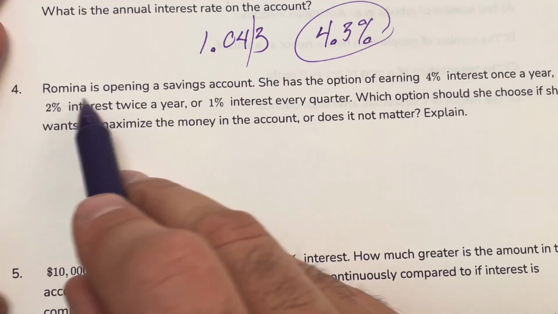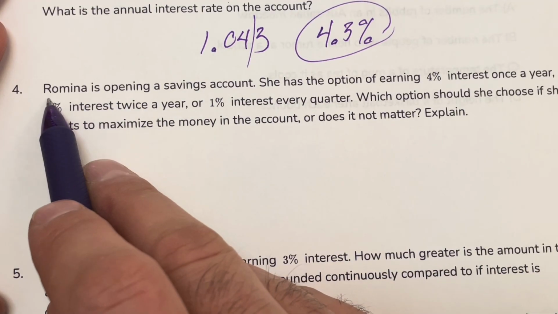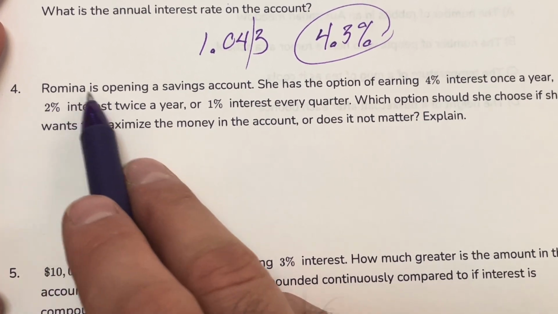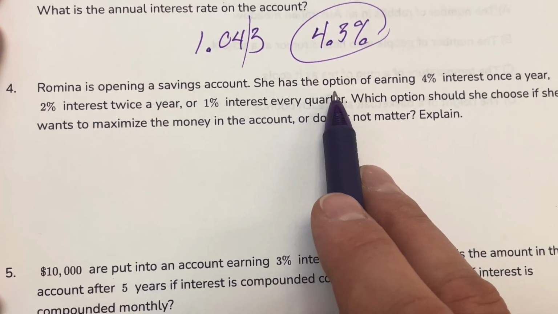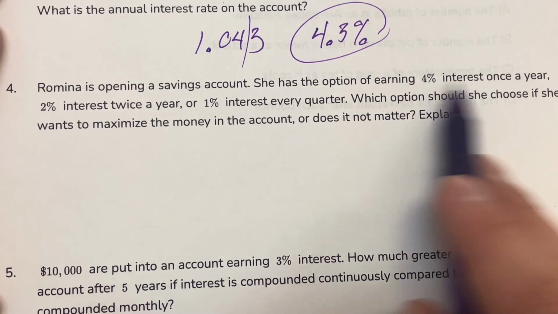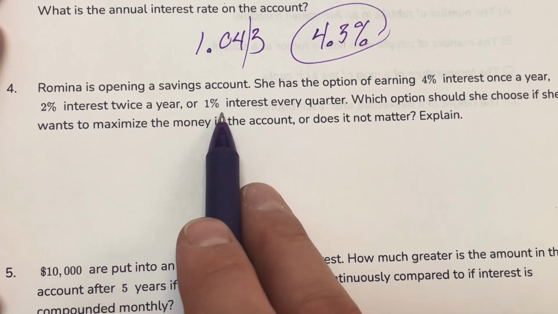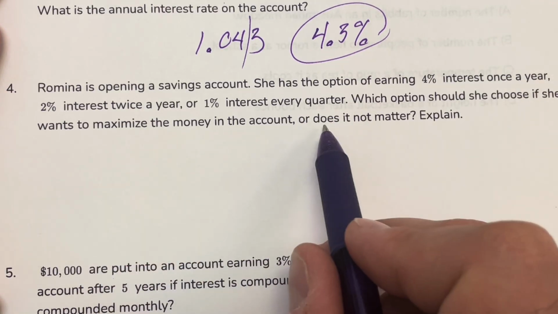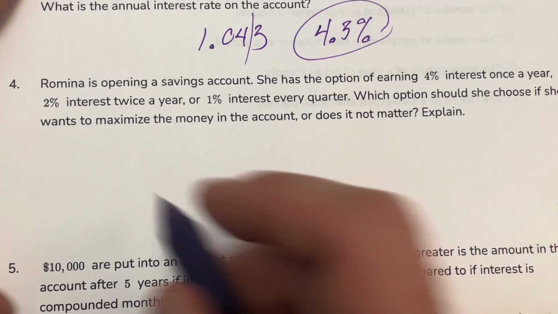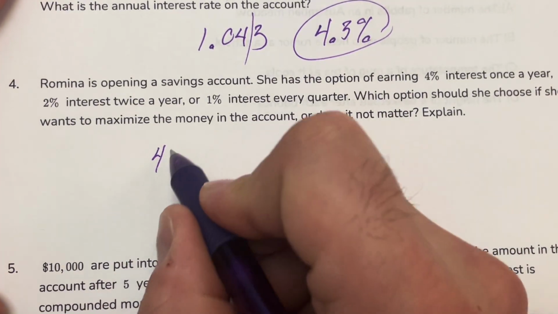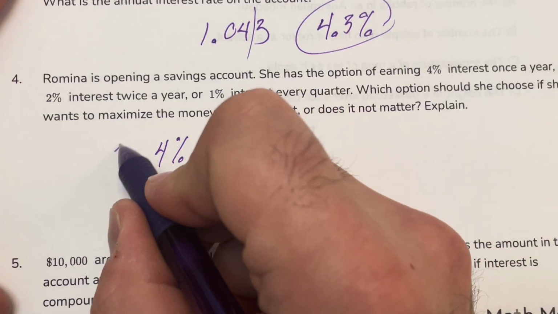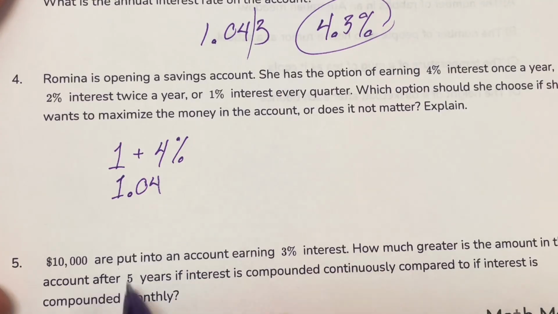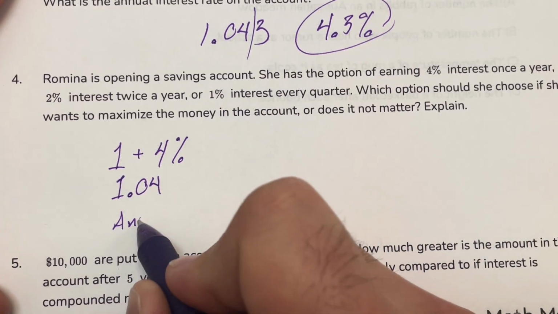Number 4, Romania is opening a savings account. She has the option of earning 4% interest once a year, 2% twice a year, or 1% every quarter. Which option should she choose? She wants to maximize her amount. So here's the thing. If we take 4% and add one whole plus that 4%, we get 1.04. That's the annual interest.